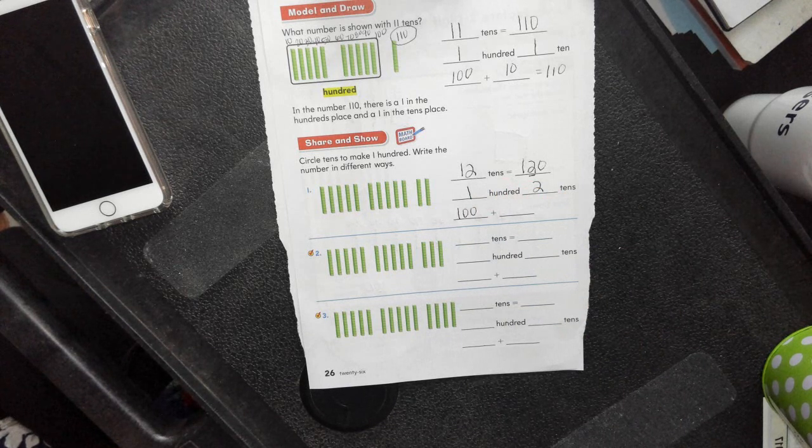Pause. Listen to when I ask the question. How many tens do I have if I have 2 of them? 20. We're going by tens. If I say how many hundreds do I have, that would be 100. If I'm asking by tens, it would be in the tens place.